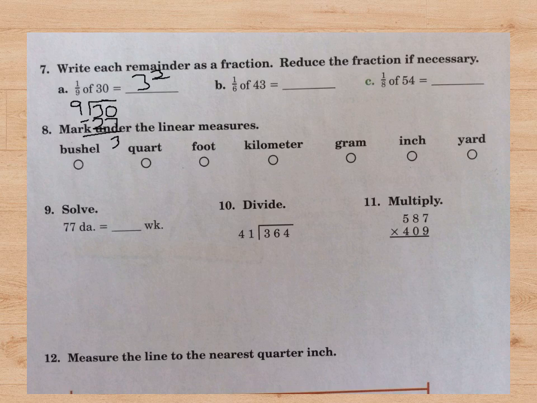3 and 3/9. Now that can be reduced. What goes into both 3 and 9? 3 does. 3 goes into 3 one time. 3 goes into 9 3 times. So we get 3 and 1/3.